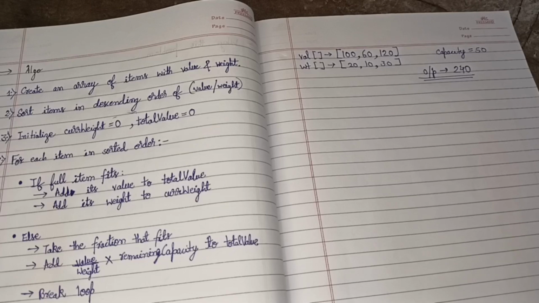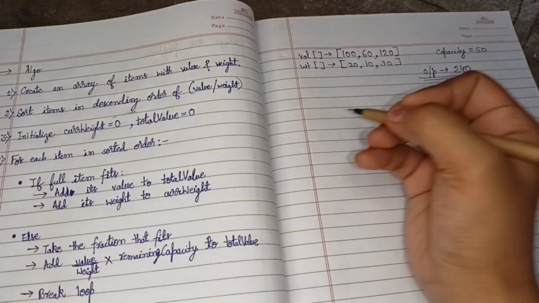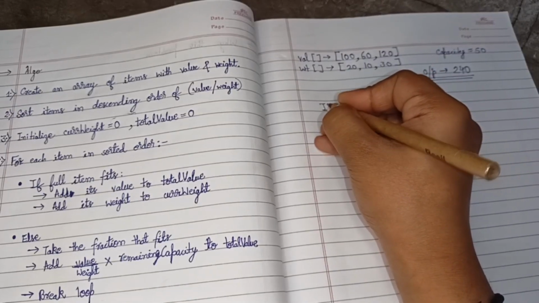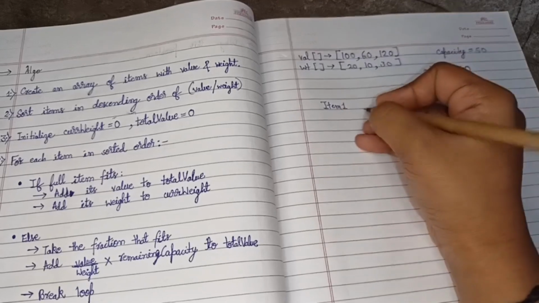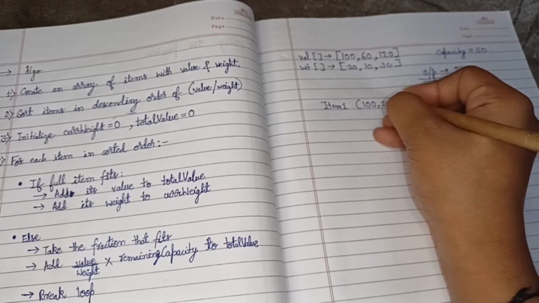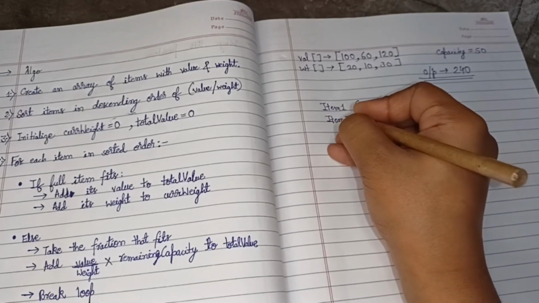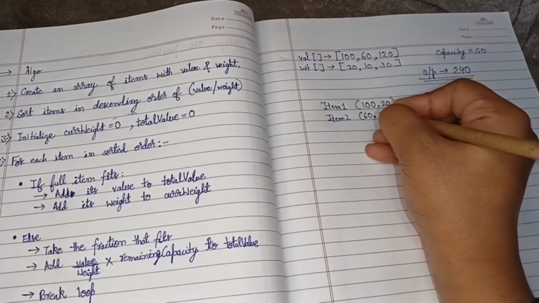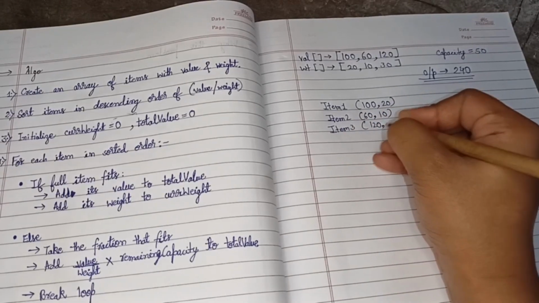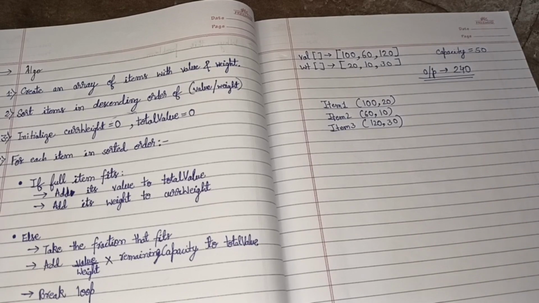So let's understand the algorithm with the help of an example. Let's get started. So firstly, let's create the items. It will hold value and the weight, so I am creating the items. So we have got all the items made and we have to make an array of it.